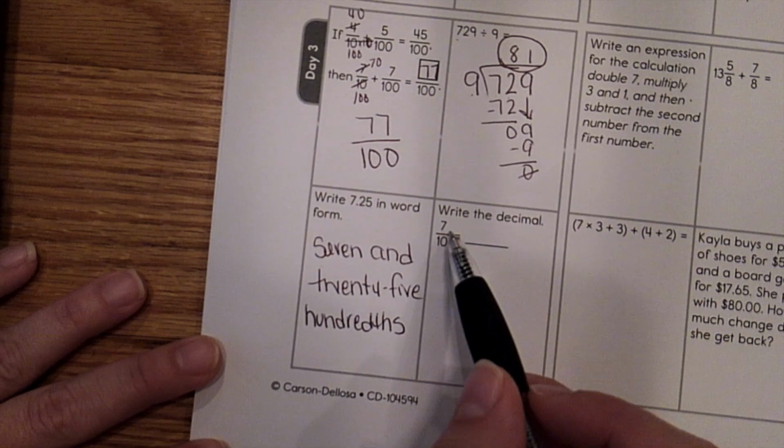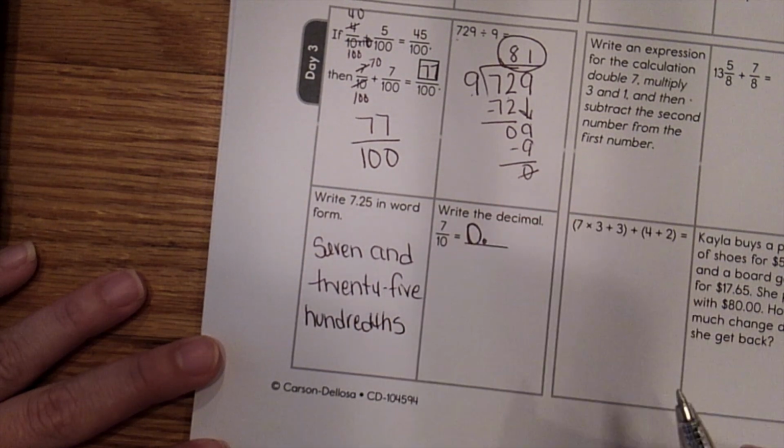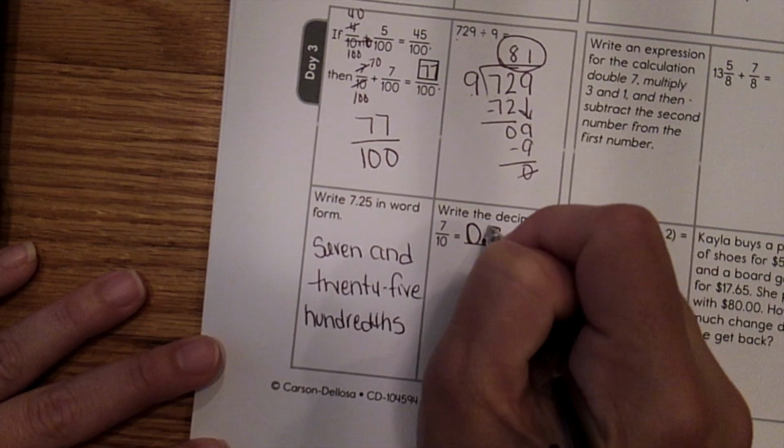Write the decimal for 7 tenths. Well, there's no whole number. We're only in the tenths place, so that's one decimal place, and it's a 7.